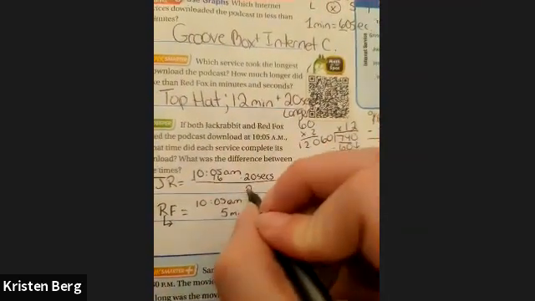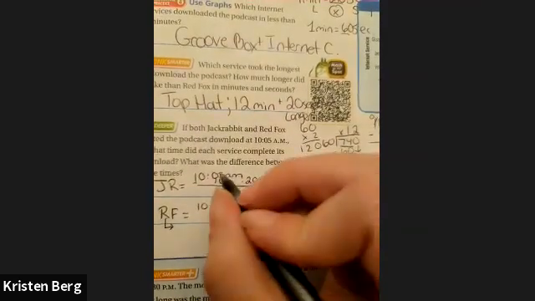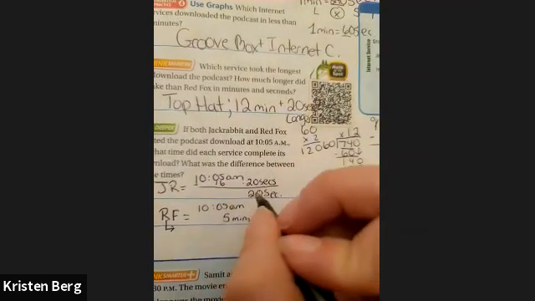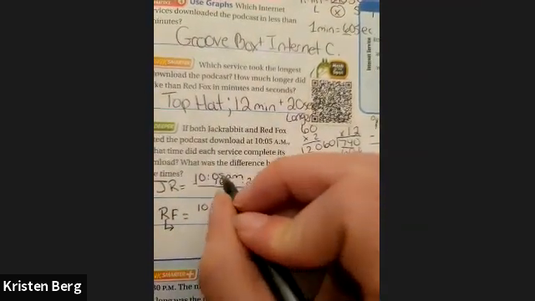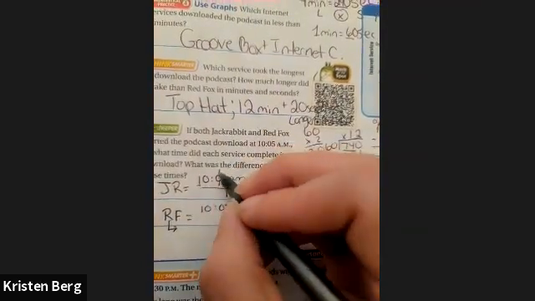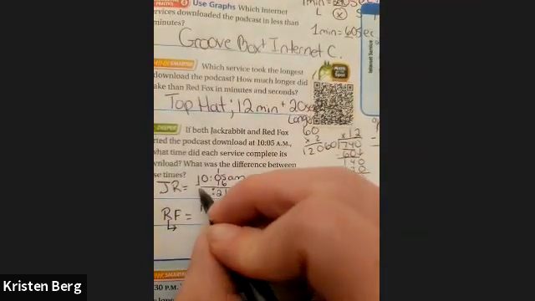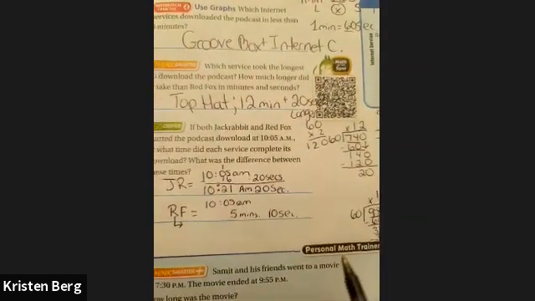So it's still going to be 20 seconds here. And then this is not going to go over 60, so that we can just add this. The minutes is going to be 11, carry your 1, that would be 21. So this one would be 10, 21, and 20 seconds.